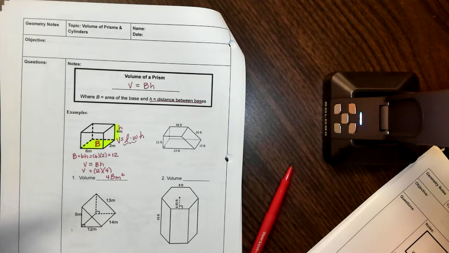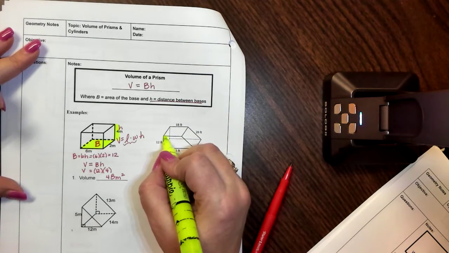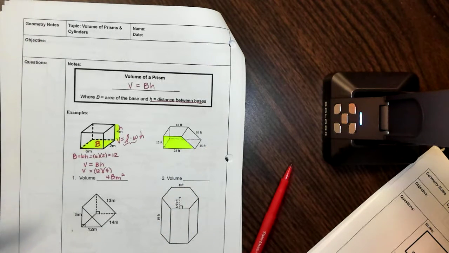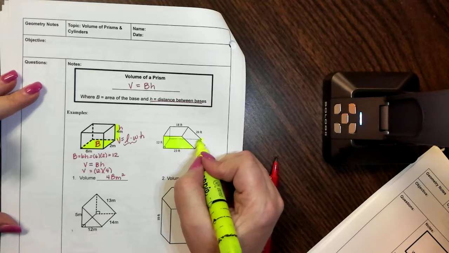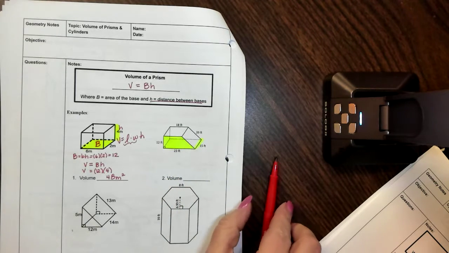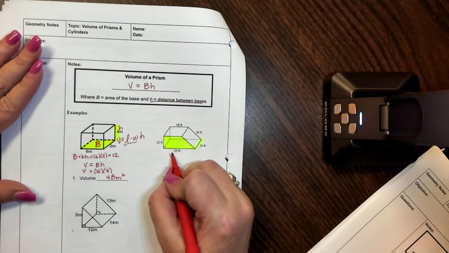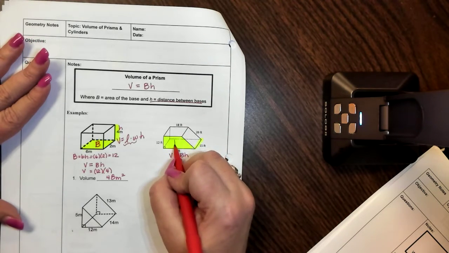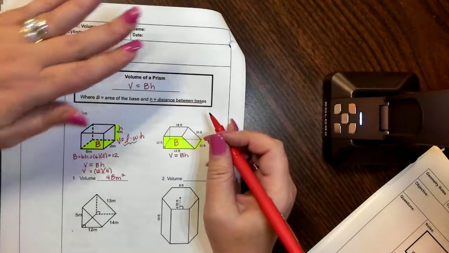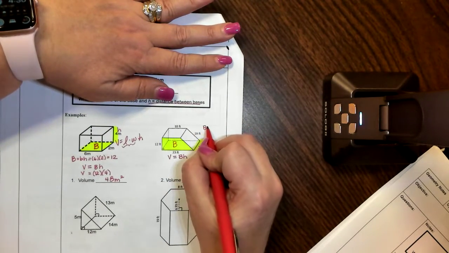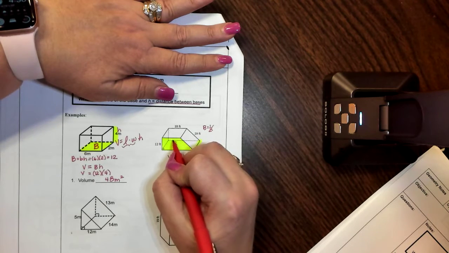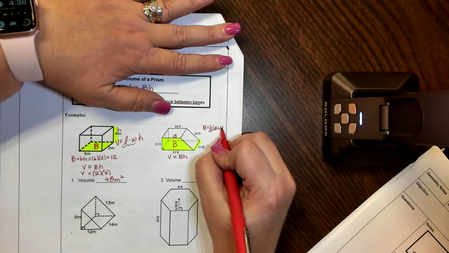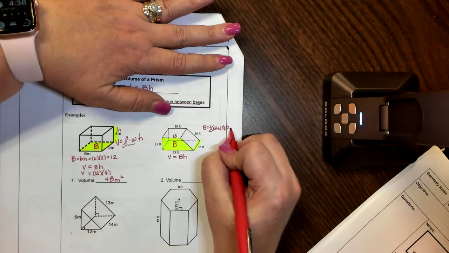We did this trapezoidal prism in the last lesson with lateral area and surface area. We do still need the area of the base, and then we need the distance between the bases. When you see that the question is asking for volume, write down the formula so that you know what you need to do. Well, B is the area of the base. This is my base. It is a trapezoid, so the area of a trapezoid is 1/2 the bases, 18 plus 23, times the height of the trapezoid, that's 12.